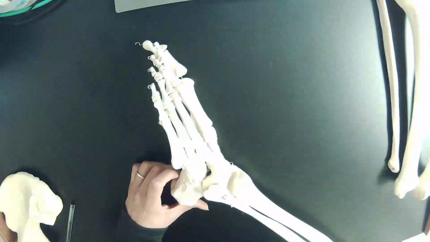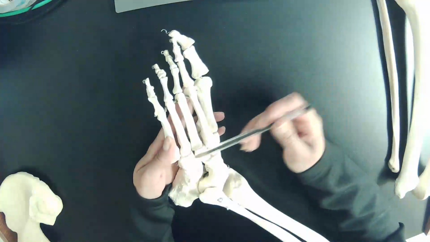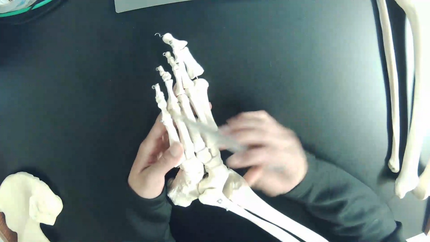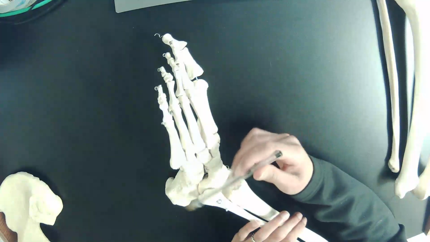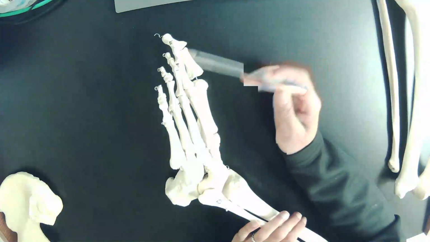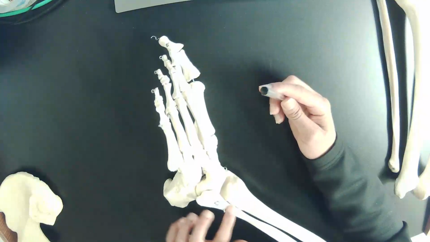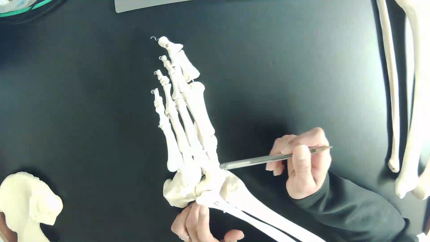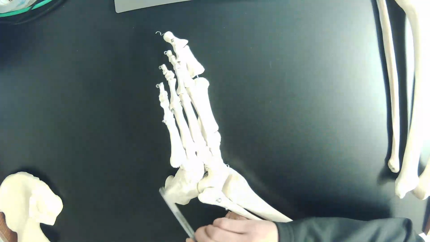And now we'll talk about the foot. So here you have the foot. First things first, we have the tarsal bones here, and those are the bones of your ankle. Here we have the tarsals, then the metatarsals, and then the phalanges. Starting with, you see your tibia and your fibula here. The first bone that we see is the talus, right here. Hopefully you can see. Then we have the calcaneus, which is the bone of your heel, right here.